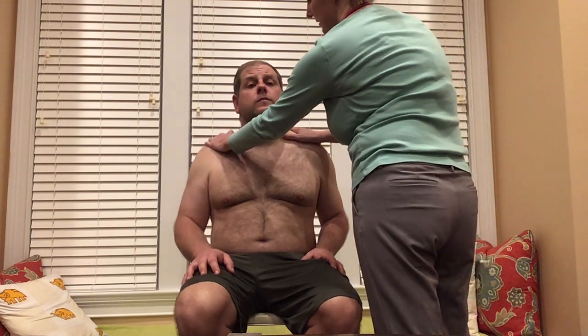Assess cranial nerve 11, asking you to shrug against my hands. Excellent. Range of motion of the neck. Please bend forward, back up, and back. Turn to the right, turn to the left, right ear to right shoulder, left ear to left shoulder. Excellent.